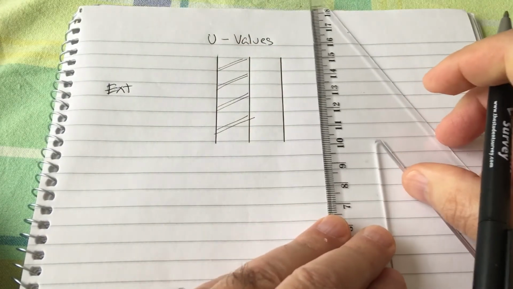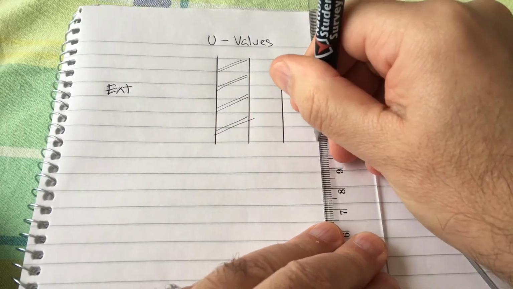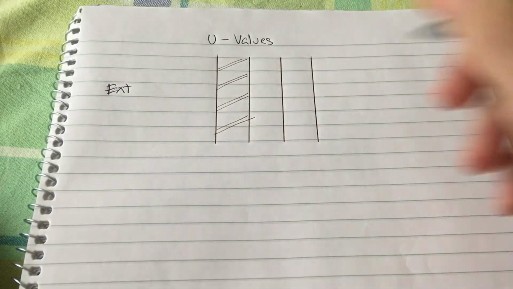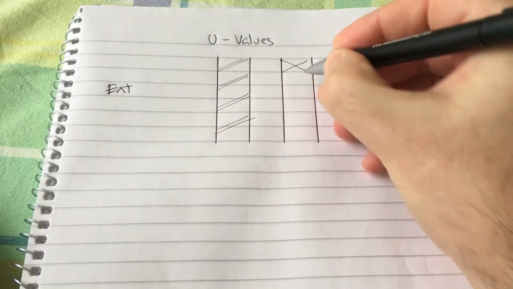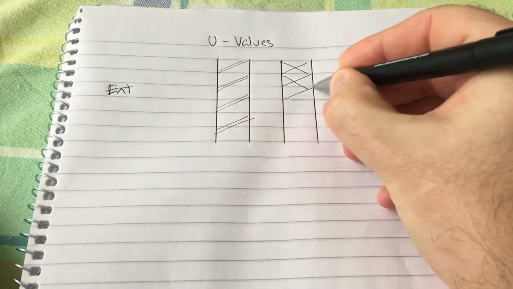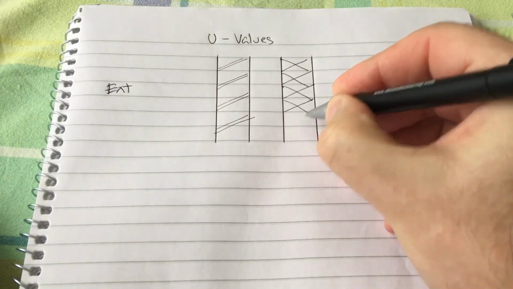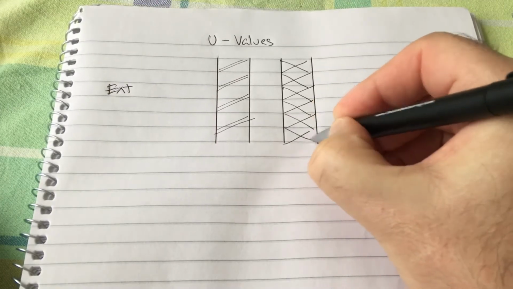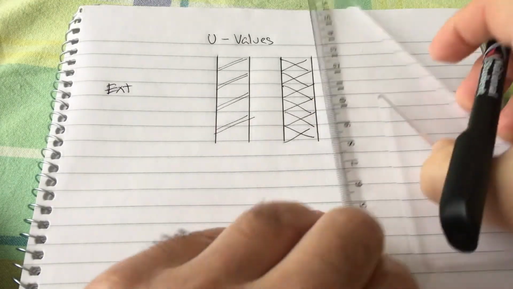Then you got a cavity, then you got a blockwork wall, and I am now drawing the hatch pattern for a blockwork wall.